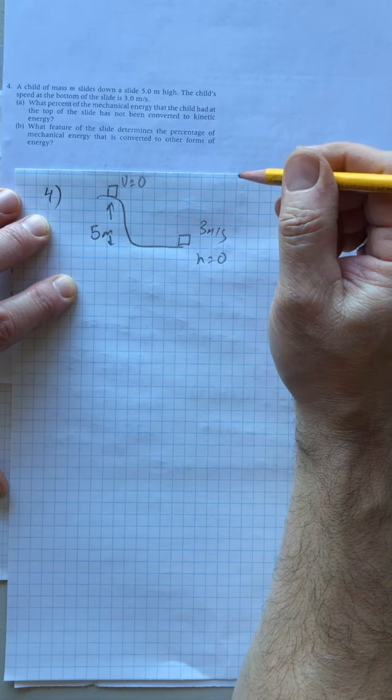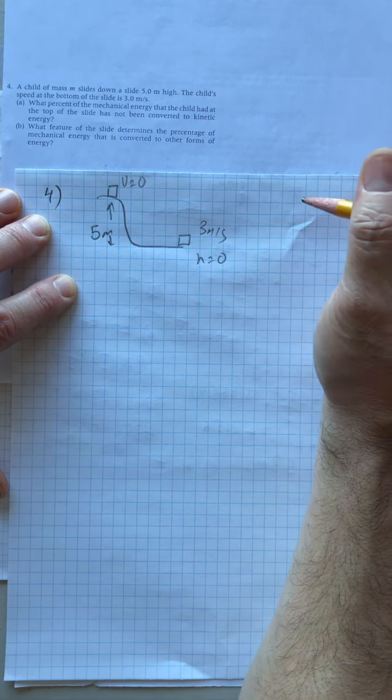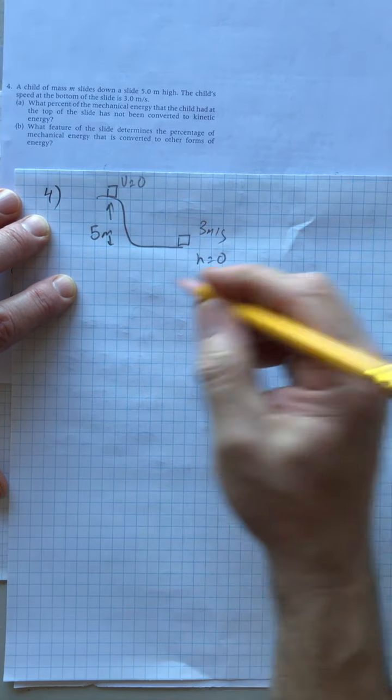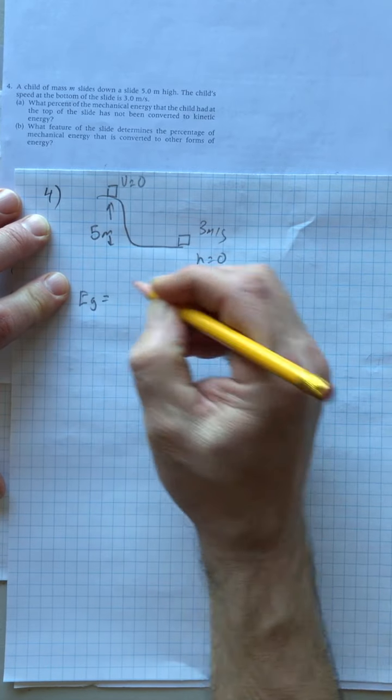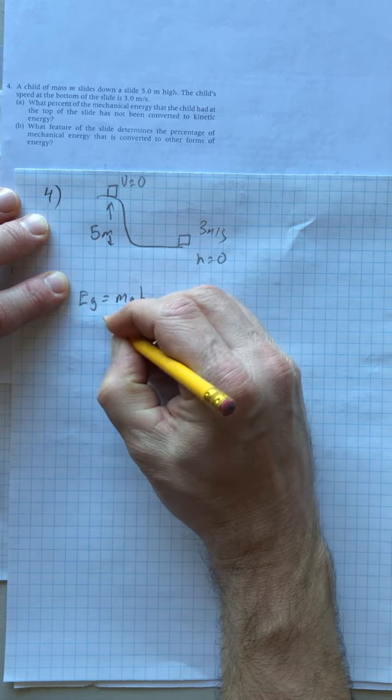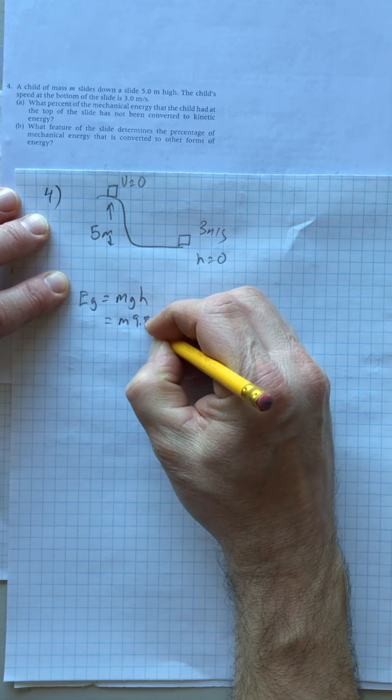Okay, let's find out the energy then. It says, what percentage of the mechanical energy the child had at the top is converted to kinetic at the bottom? Okay, so we can get EG at the top. There will be no EK, so EG would just be mgh. I'll leave the mass as just an m.